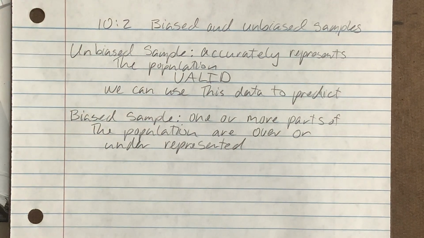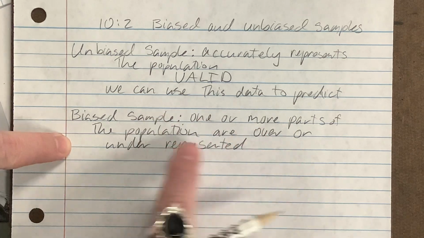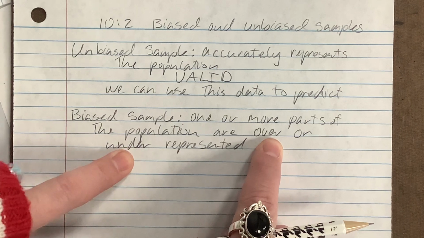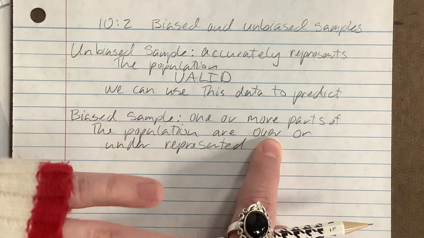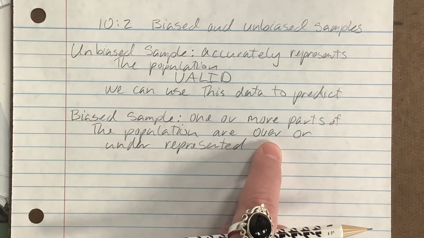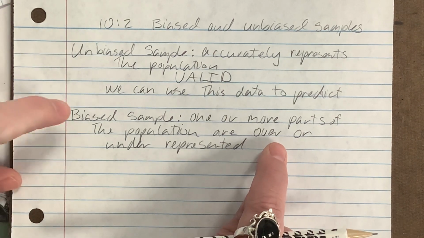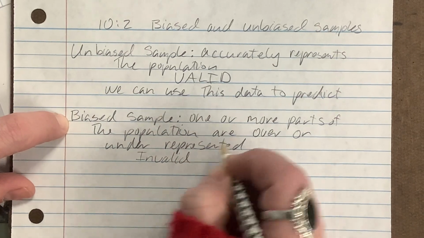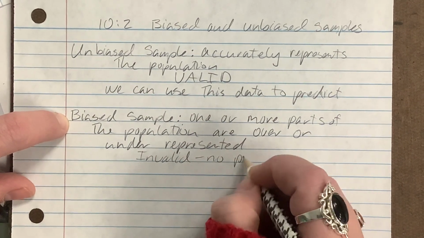Okay, so our sample does not match our population. So for example, if, again, we were studying the entire Early Light Academy, but my sample was only 7th graders because that's who I talked to, okay? Do you see how 7th grade would then be overrepresented and everybody else is underrepresented if we were looking at the whole school and I only asked 7th graders, okay? So biased is invalid, okay? No predicting.